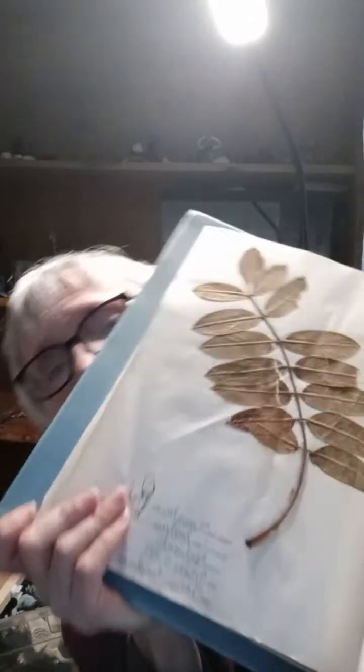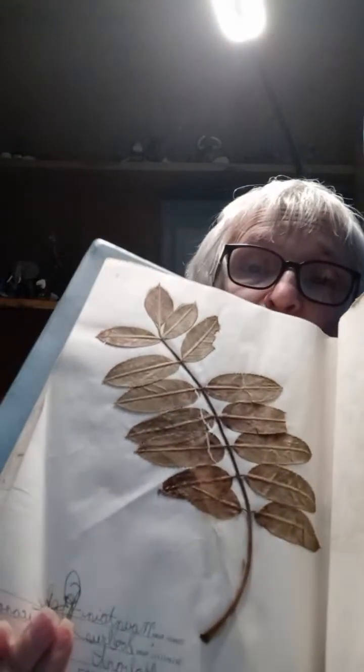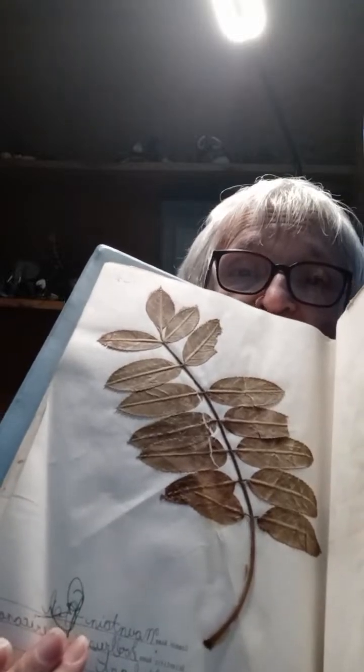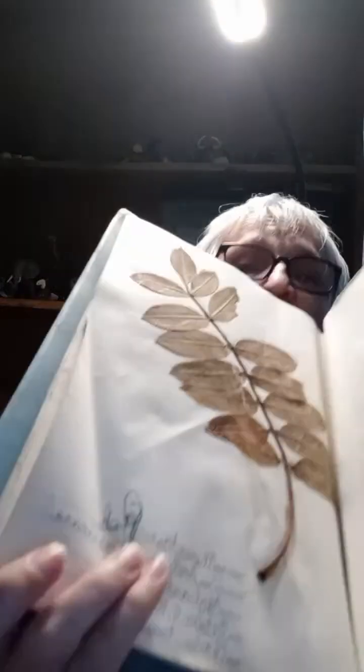So this is mountain ash, and it has pinnately compound leaves, which means that each leaf is made up of multiple individual leaflets arranged along the central stalk. The leaflets themselves are typically pointed, sharply teethed, and alternate along it.